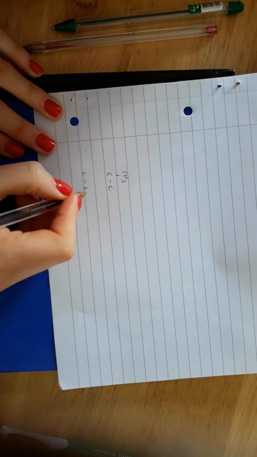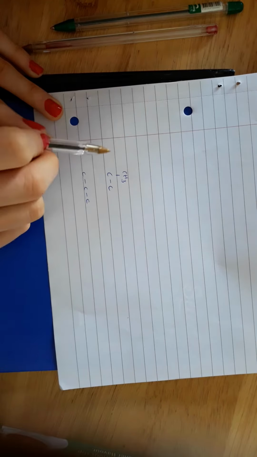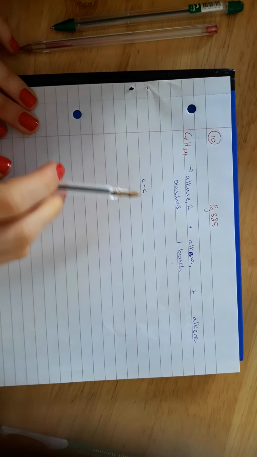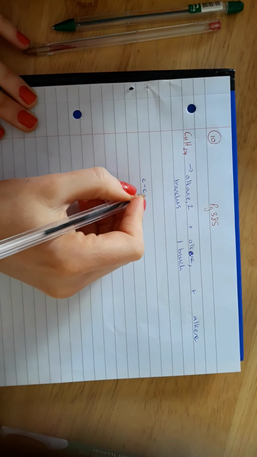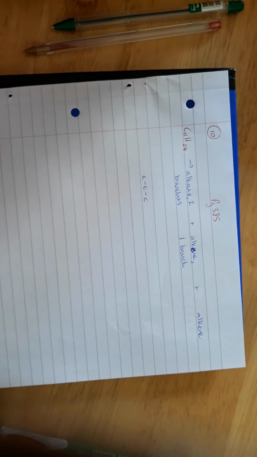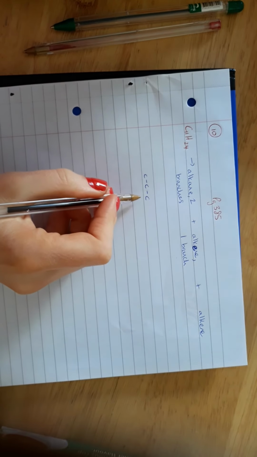So I may as well have drawn it like this. It's the exact same thing. So what I've done there is made propane, which means that if you have 2 carbons in length, you cannot have branches.